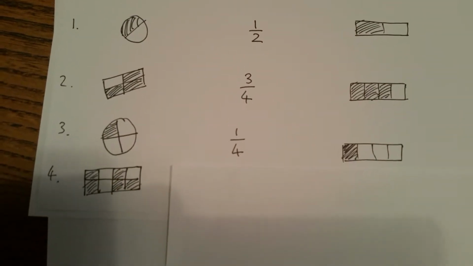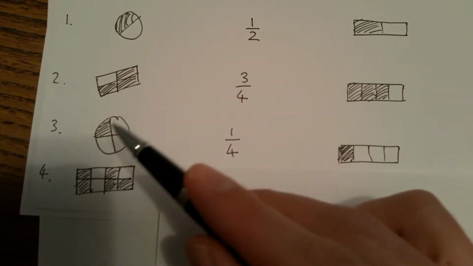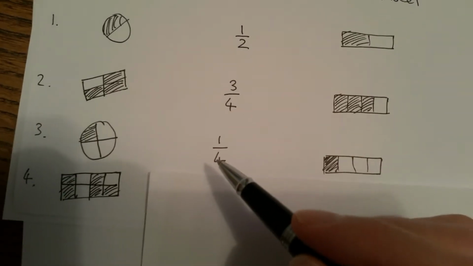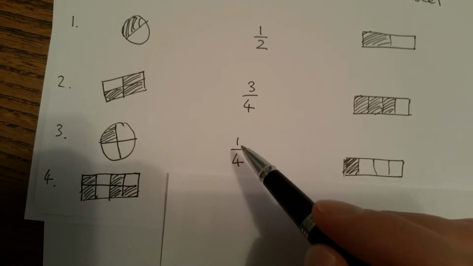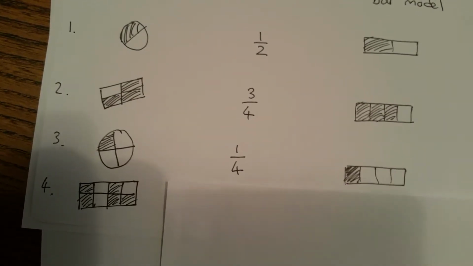And this one is, again, we split our pizza or biscuit or circle into 4 parts, so 4 on the bottom. And one of those is shaded in, so it's 1 over 4, 1/4. And I've got the bar with 1 bit shaded in.